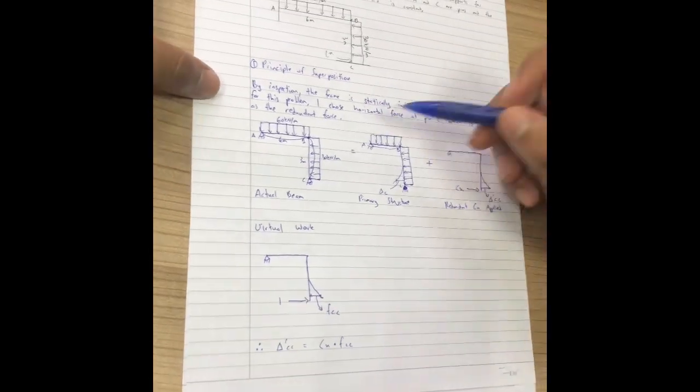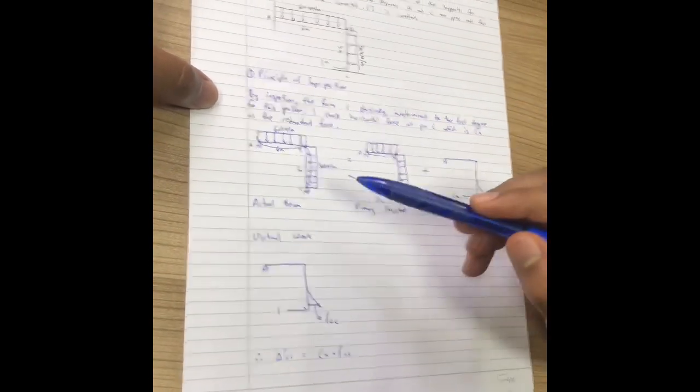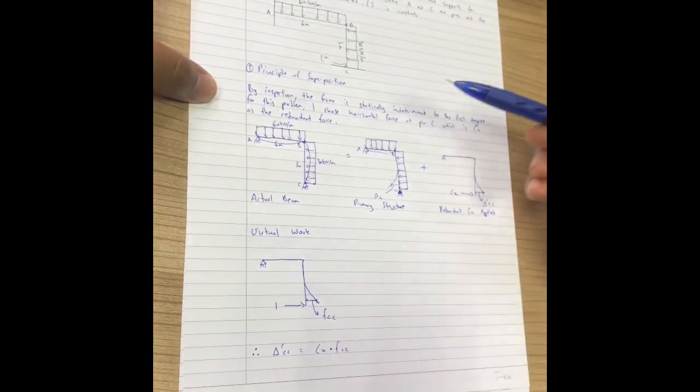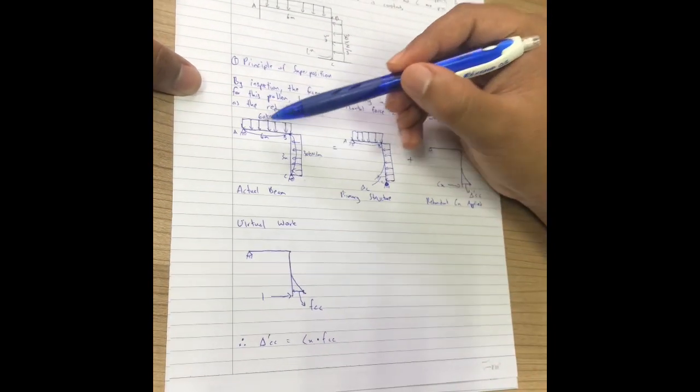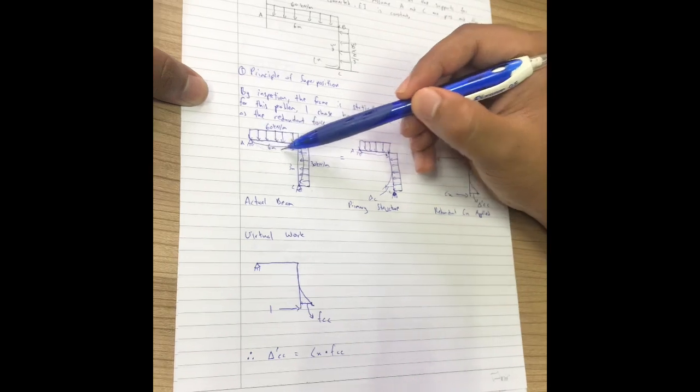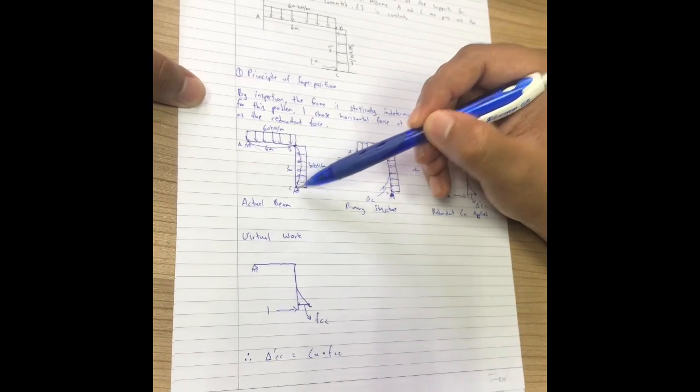Okay, next step is draw the principle of superposition. This is the actual beam, same as the question. And as we can see, the actual deflection of the beam is like this and like this. This is the actual deflection.